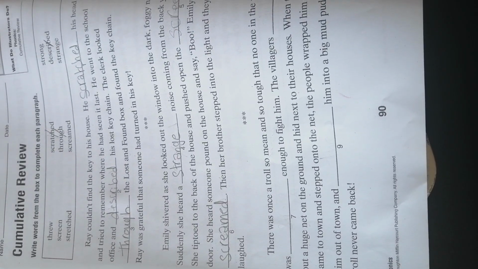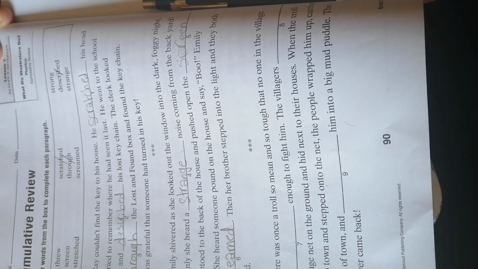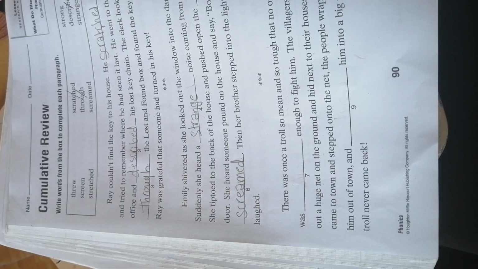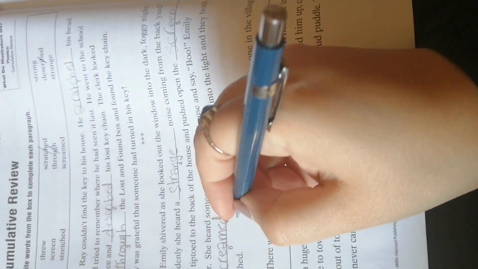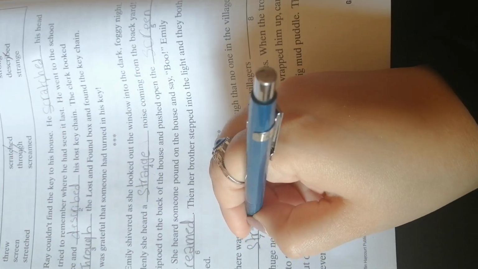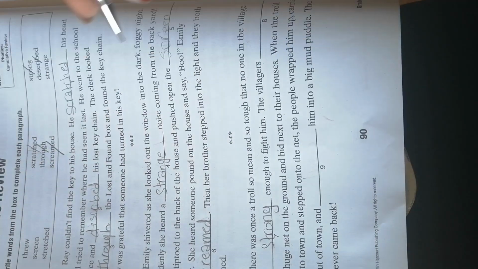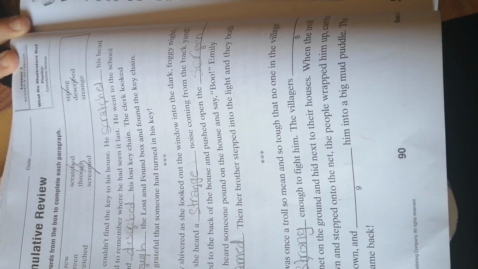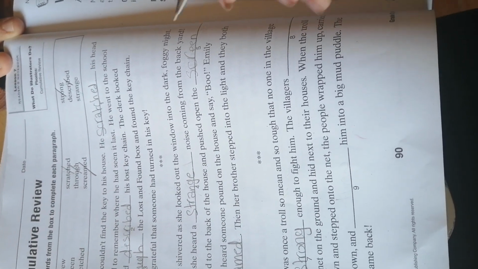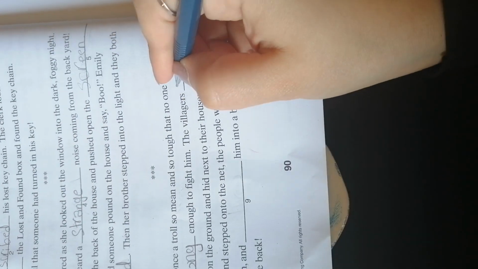Let's go for the third part. There was once a troll so mean and so tough that no one in the village was space enough for him. So the word that we're looking for is strong. The villagers spaced out a huge net on the ground next to their houses. So the word that we're looking for is going to be stretched.